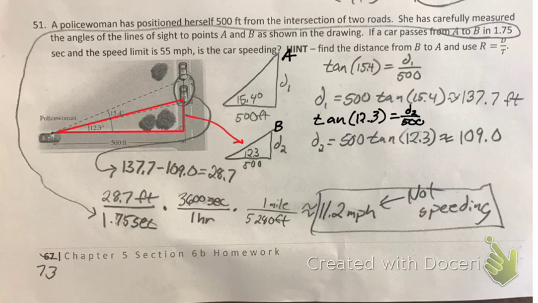Did you know cops actually do use this, though? They have spots around the city where they know the distance and how long it would take them to go. They're not actually using triangles. They have landmarks where they say, okay, if it takes them faster than 10 seconds to get from this landmark to the other landmark, they're speeding.